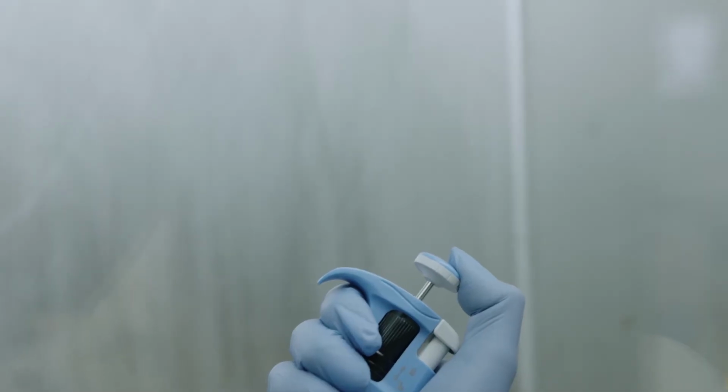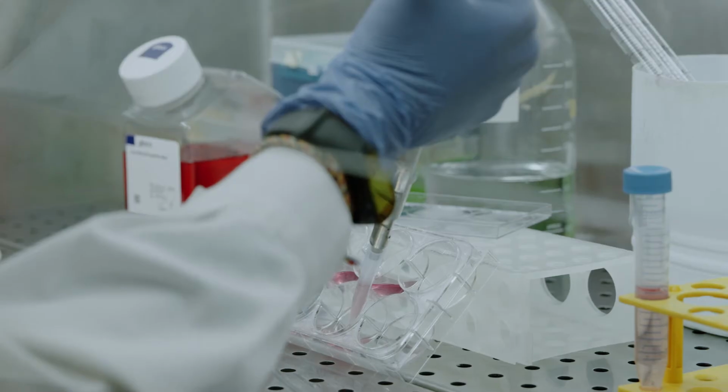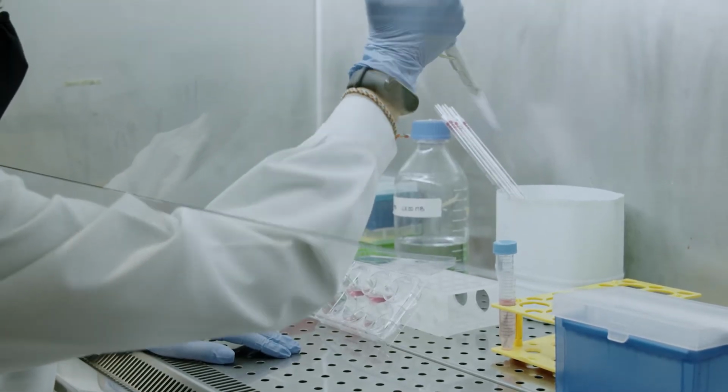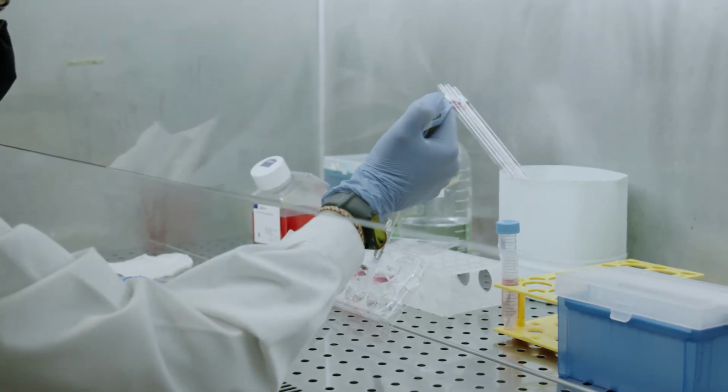StemScale allowed us to do an every other day feeding schedule, which complies very well with the necessity that we have to focus on papers or grants or anything else that we may need to do outside of the lab. Another thing is homogeneity.